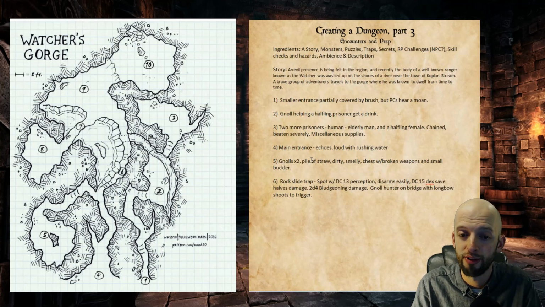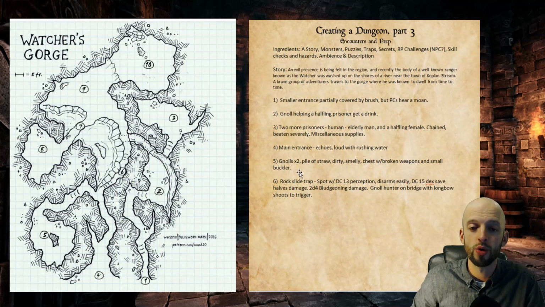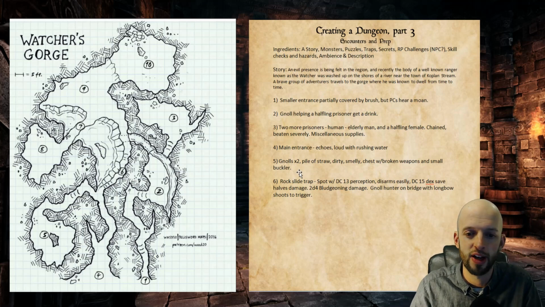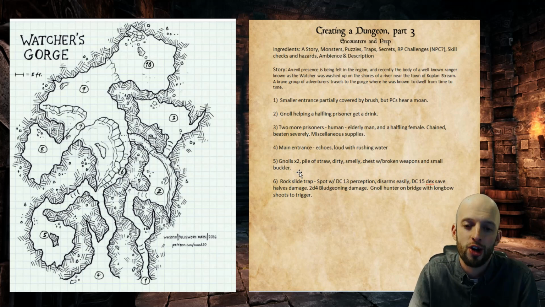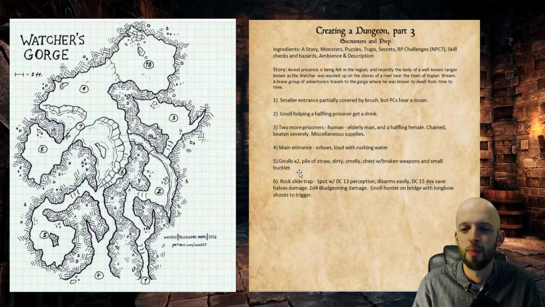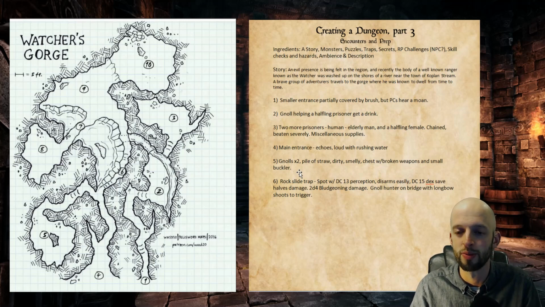So in room number 5, I'm imagining there are 2 gnolls. I imagine they're sleeping. And give these guys some characteristics. One of them has one eye. One of them could be missing an arm. Who knows? Give these guys some unique and interesting characteristics. I imagine they're smelly. They're gross. You smell them way before you see them. And it's just extremely dirty.